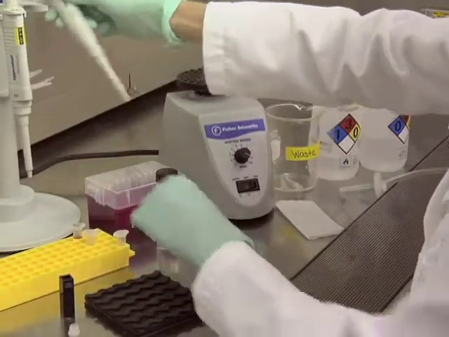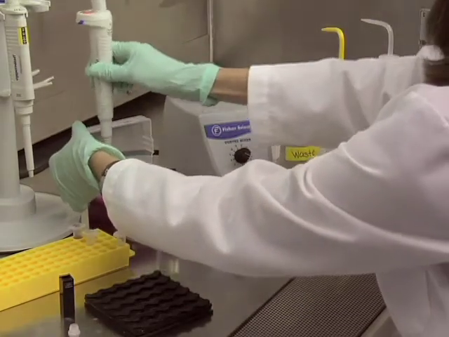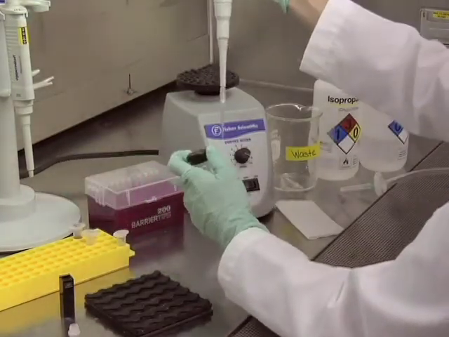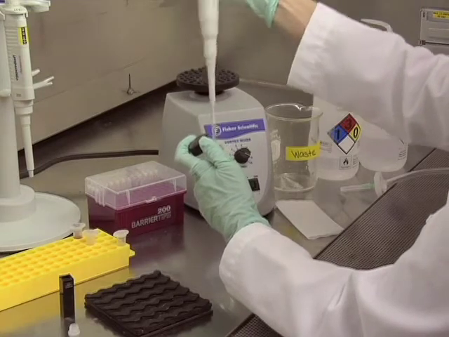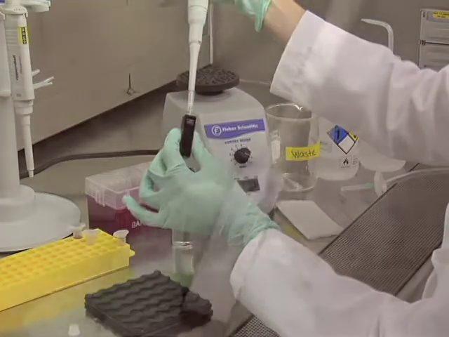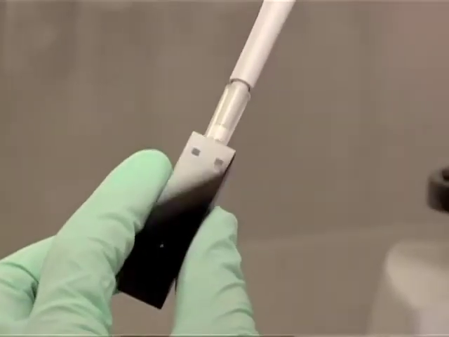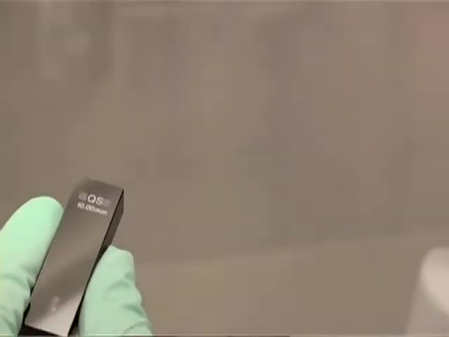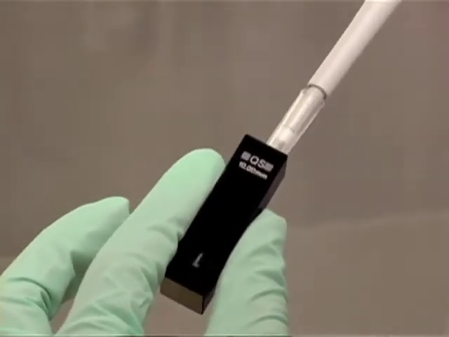Next, you will want to rinse your cuvette using your dispersing media. I will do this by pipetting the dispersing media up and down several times in the cuvette, and then discarding it into waste, making sure to get all of the liquid out of the bottom of the cuvette.